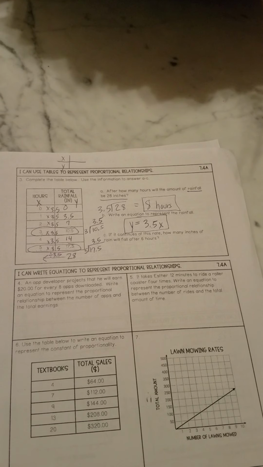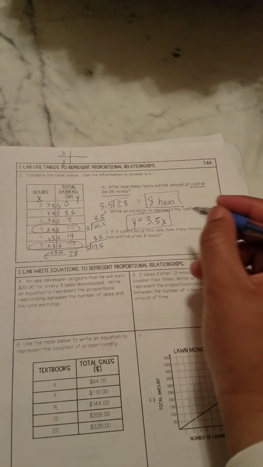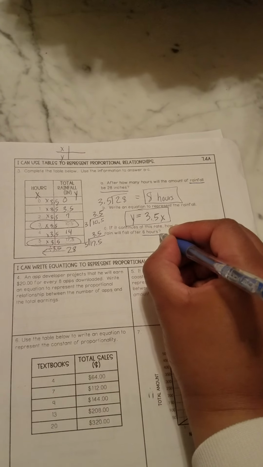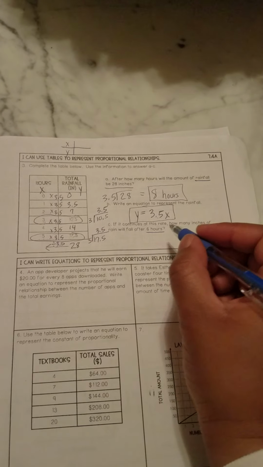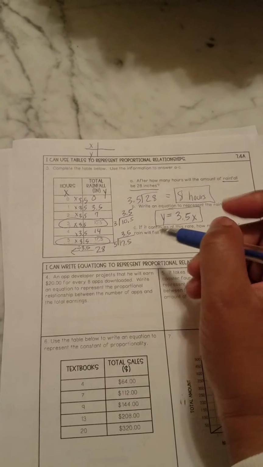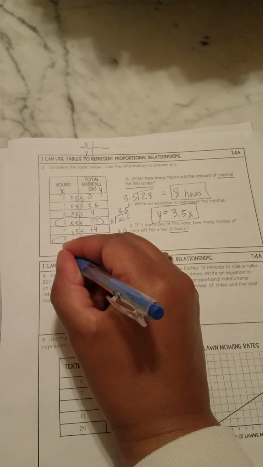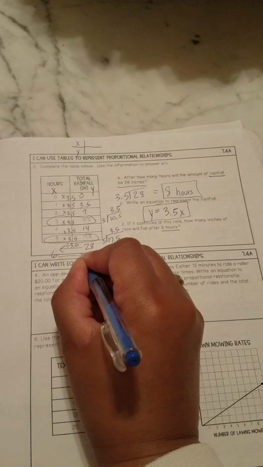All right, C says if it continues at this rate, how many inches of rain will fall after 6 hours? Okay, so 6 hours, they want to plug in 6 to our table. So we have to see whether it's going to go on the left side or the right side. Well, it says 6 hours, so it must go on a side with hours. And this time we're going this way.